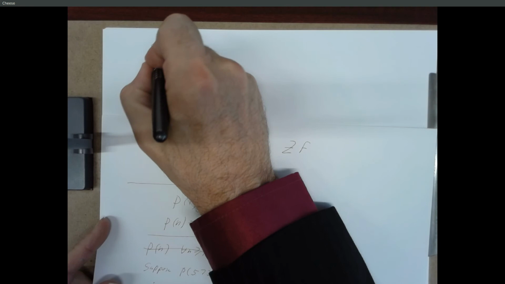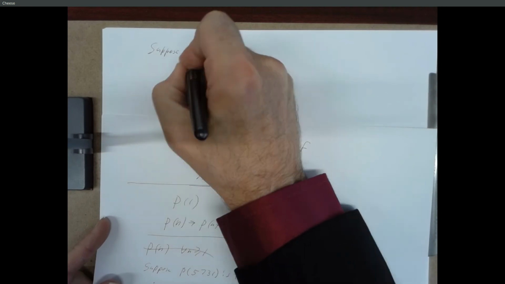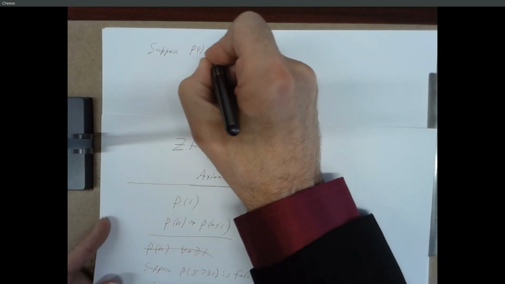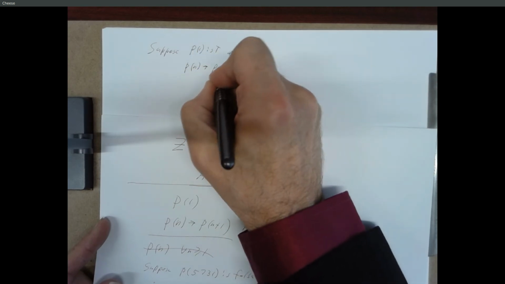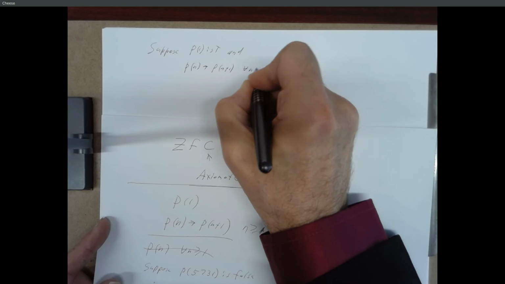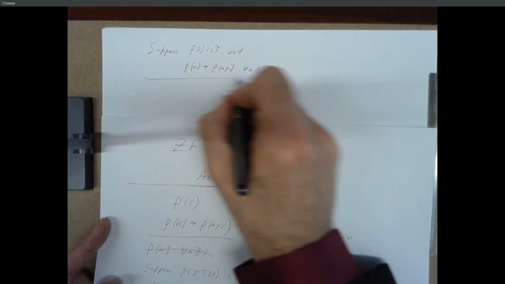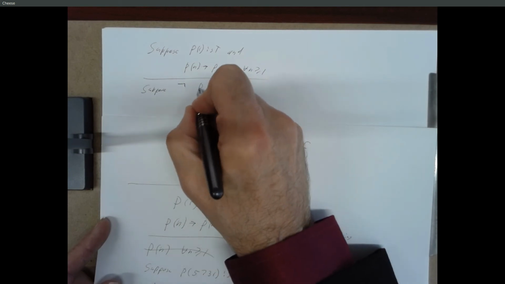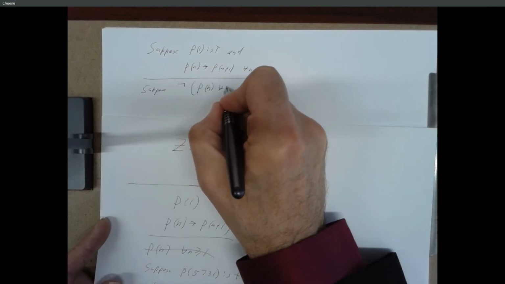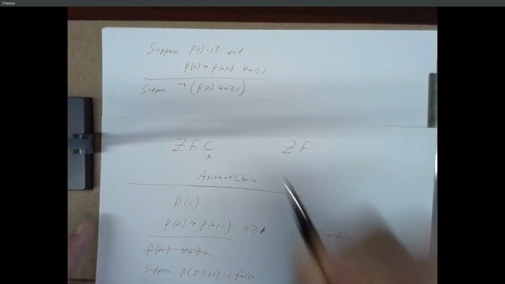So suppose P of 1 is true and P of n implies P of n plus 1 for all n bigger than or equal to 1. And suppose it's not true that P of n for all n bigger than or equal to 1.